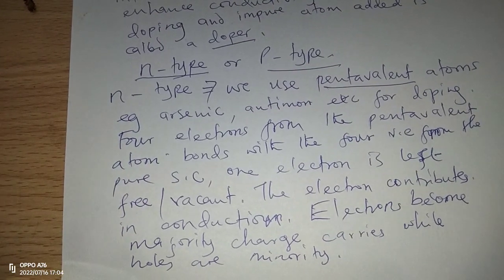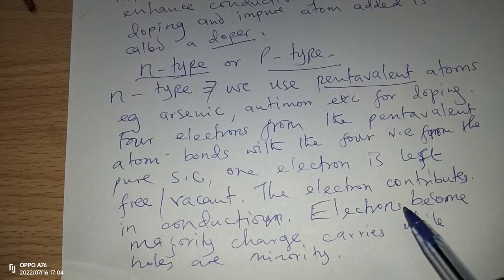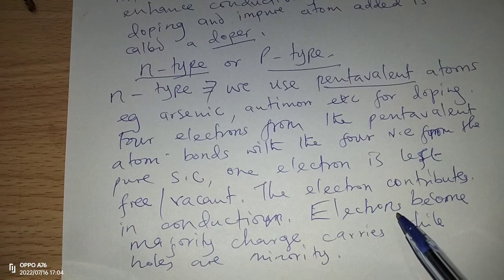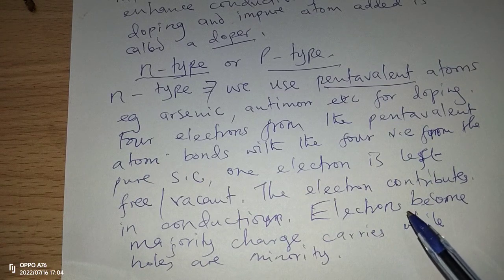Therefore, in this case, electrons become majority charge carriers because we have electrons introduced due to doping, and we had electrons which are being made to move by introduction of temperature, so by increasing temperature in this semiconductor structure. Therefore, now there are more electrons moving and conducting electricity than holes are doing.